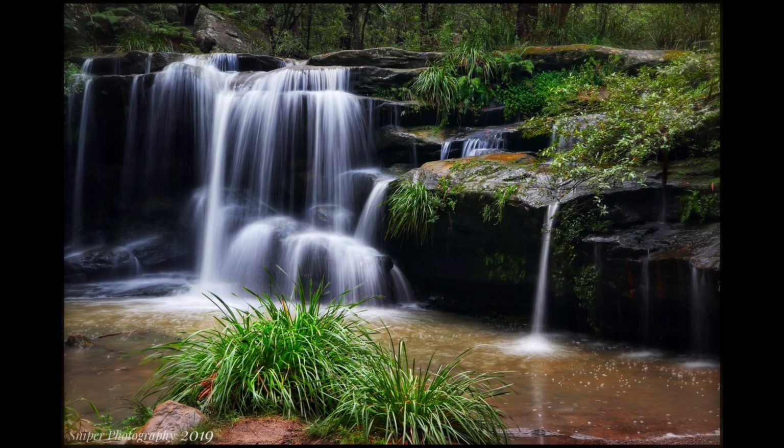This one here is a waterfall. This is in Sydney, in suburbia. You wouldn't believe where this is actually. As you can see here, we've got the reeds, plants, bit of water, and then the waterfall itself. But on top of that, you've got the bush or the forest part up the top. Once again, the image is balanced.